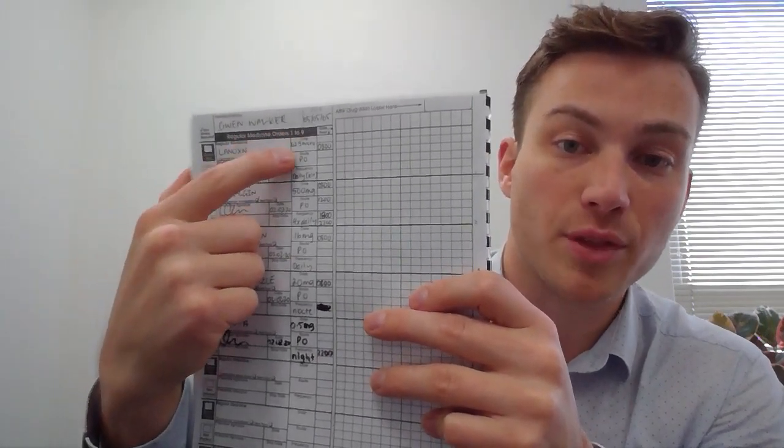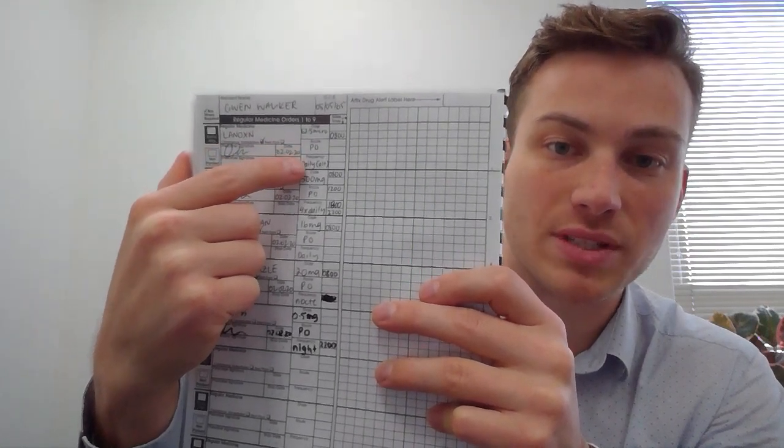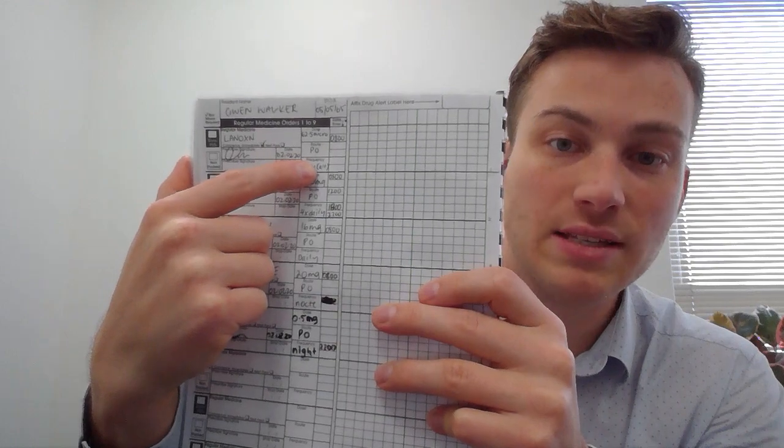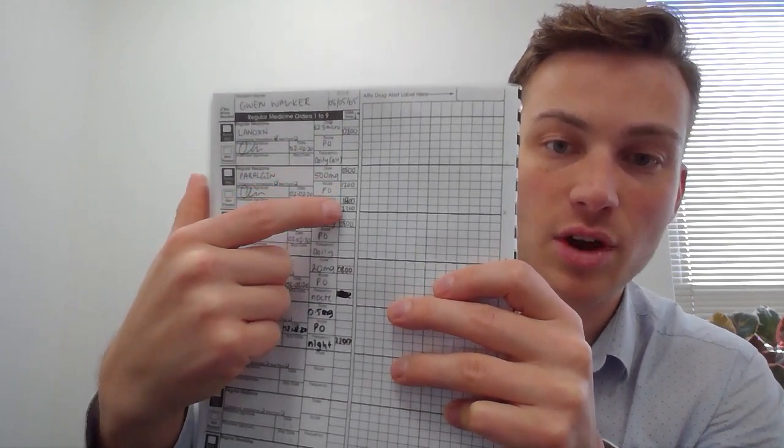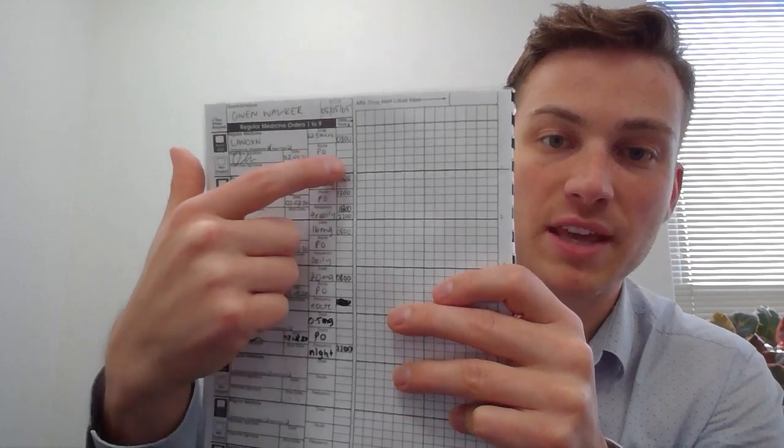The dose, the route, and the frequency, so how often are we giving it? In this instance, it's once a day, but on alternating days. Here we've got the time. So each medication has times in which they're expected to be given.